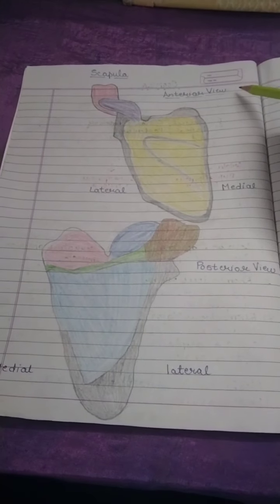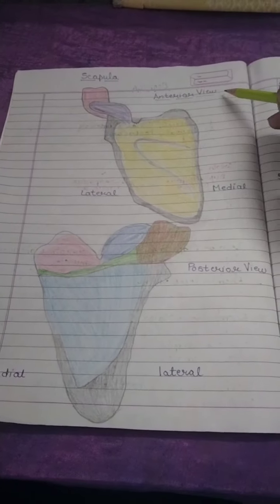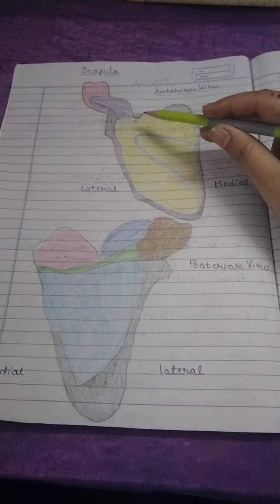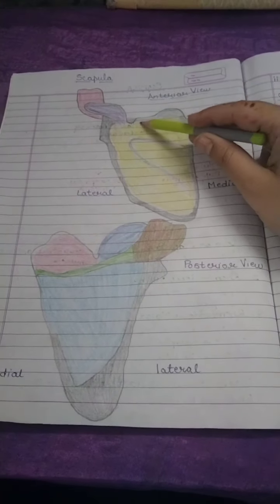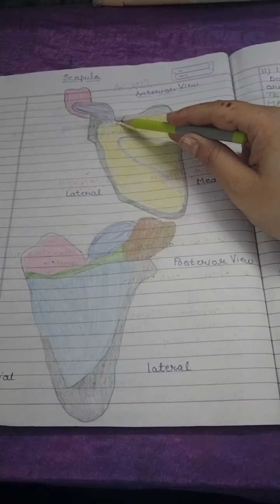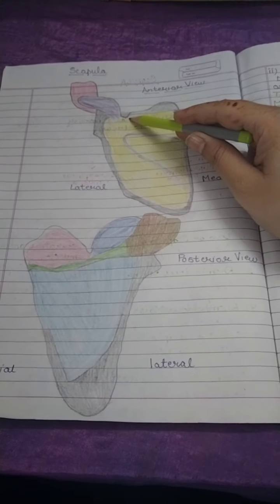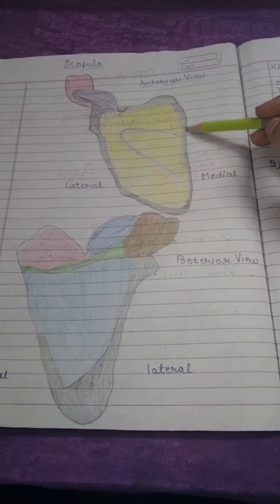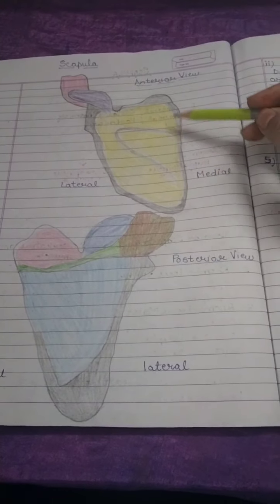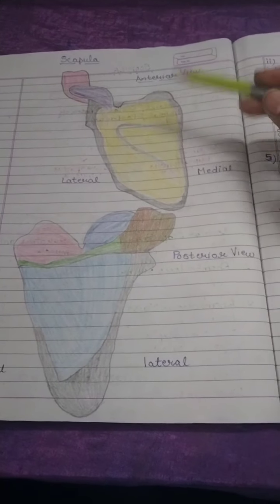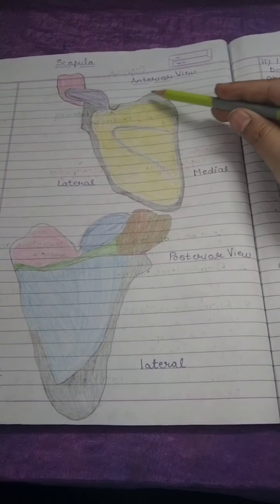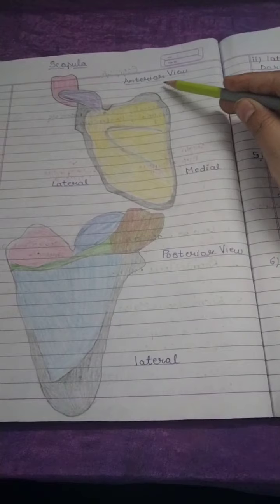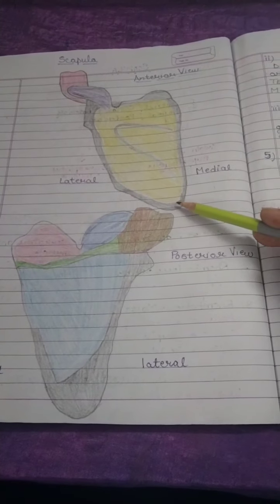Scapula has three borders and three angles. The first border is the superior border, which is present near the suprascapular notch. Then medial border, which is present between superior angle, which is this one, and inferior angle.